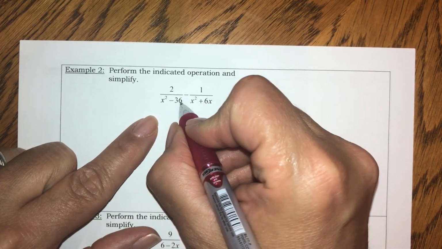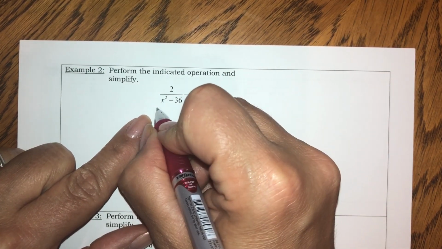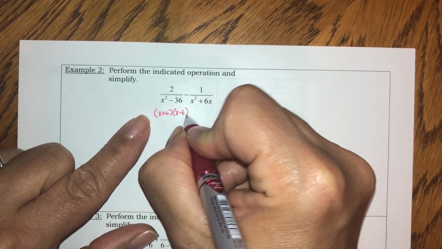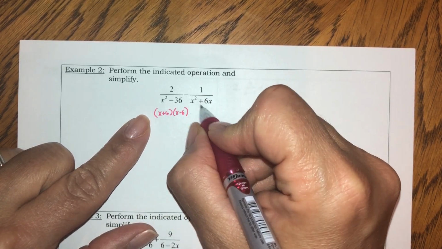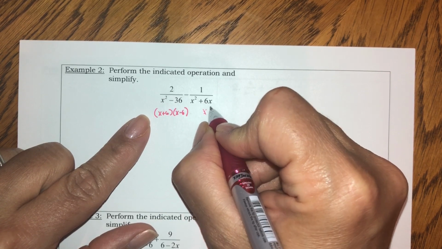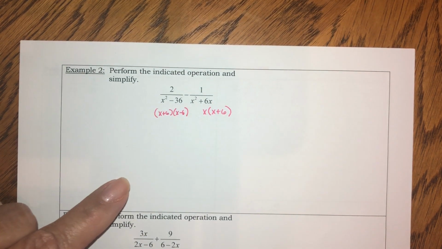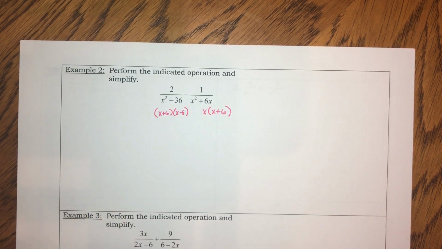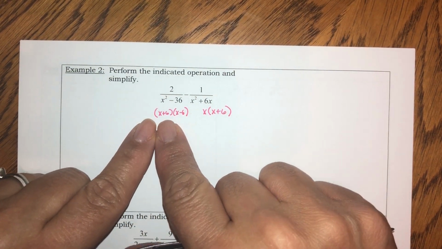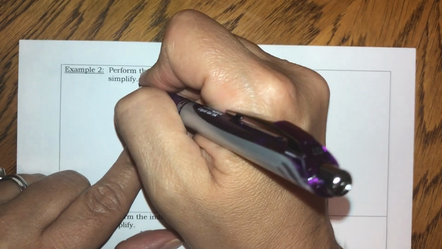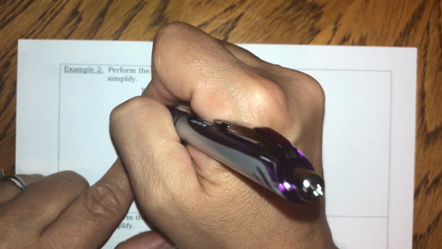So this bottom, I can factor. That's the difference of two perfect squares, x plus 6, x minus 6. This one can be factored also by a GCF. I could pull out an x and I'm left with x plus 6. So now if I need to have a common denominator, I have to figure out what's missing from each of these. So the first fraction has an x plus 6 and an x minus 6, but it does not have an x. So I have to multiply the top of this first fraction by x over x.